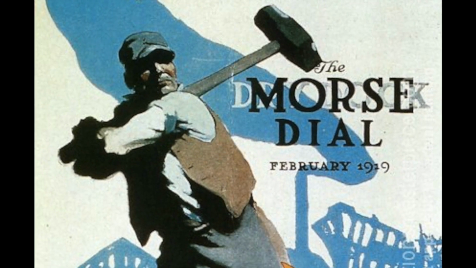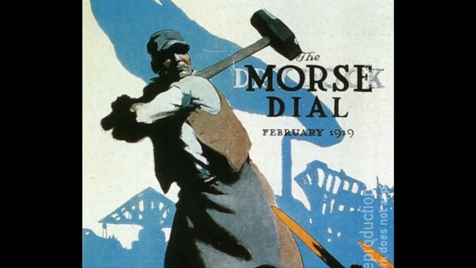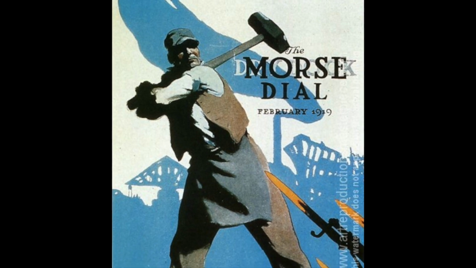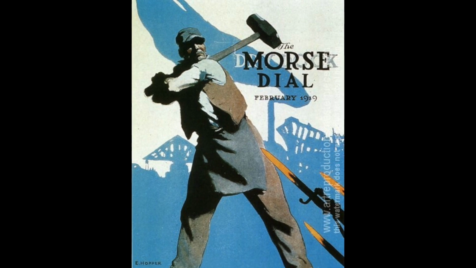This is the Morris Dial poster that he created, of course, Smash the Huns was the title, and it was a very good example of the type of work that he actually created in this illustrative setting.